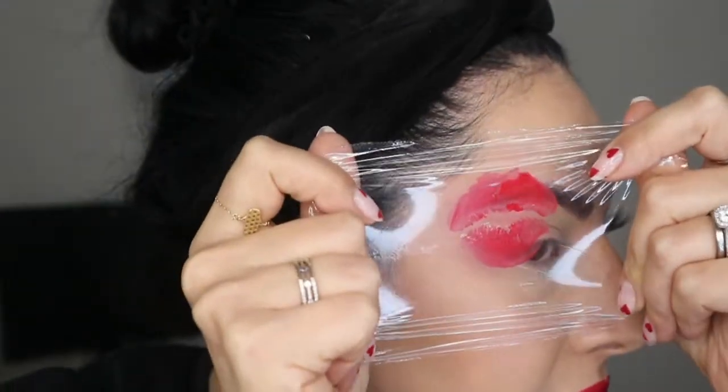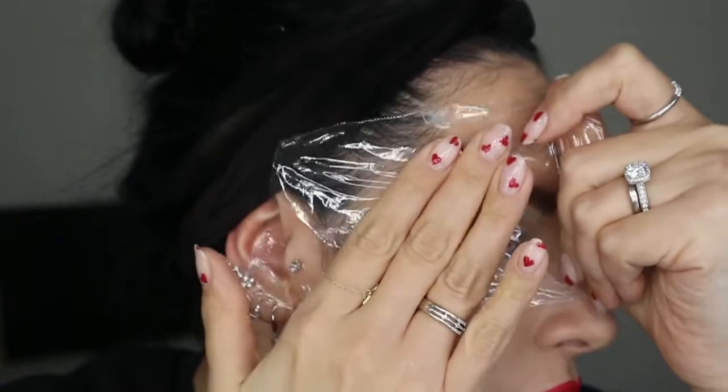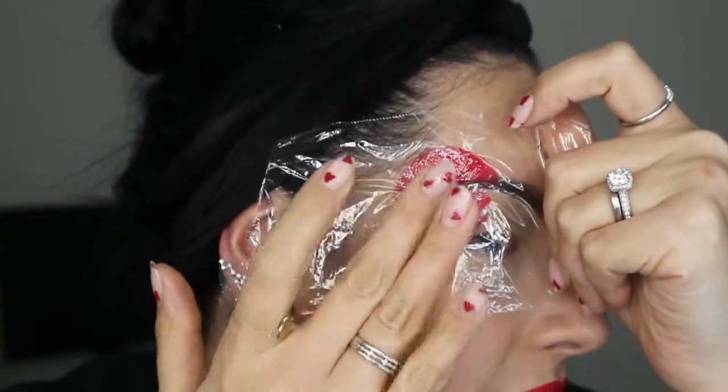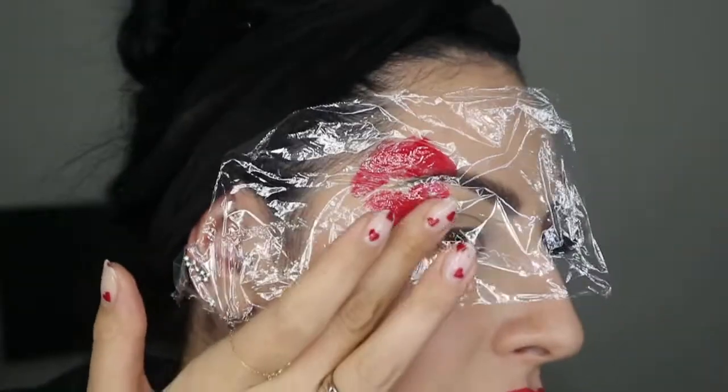And it's gonna look like this. And you want to go ahead and stamp it on your face. So I'm just gonna place it here. Don't move it too much. You want to place it and you want to press it along your skin here.